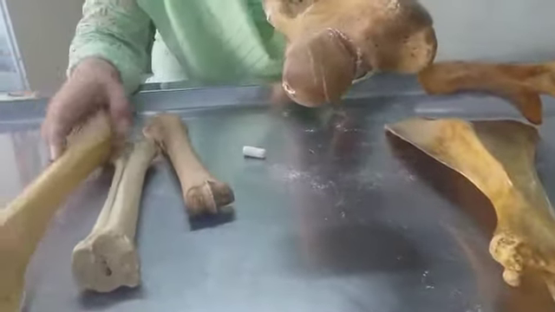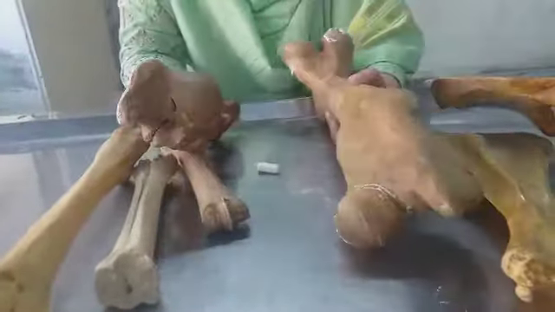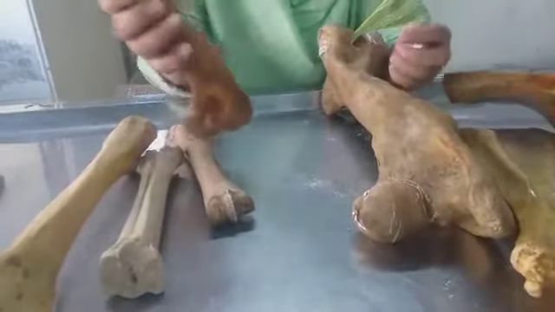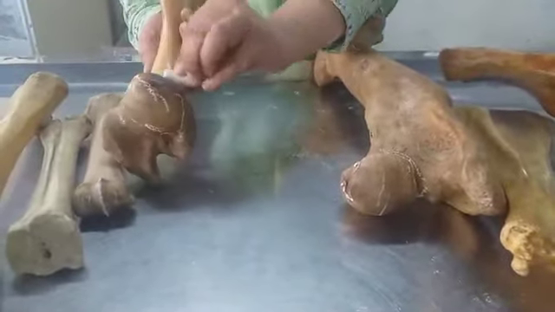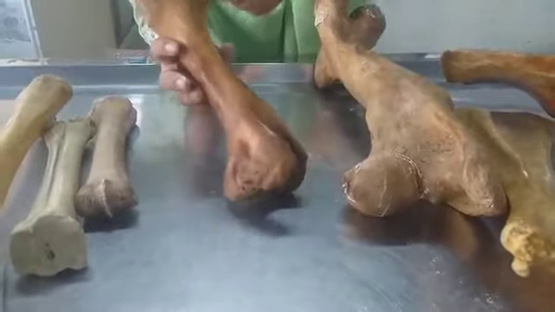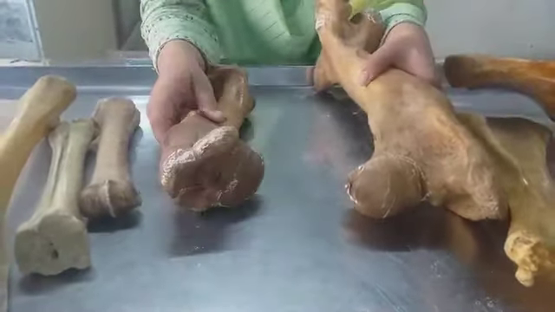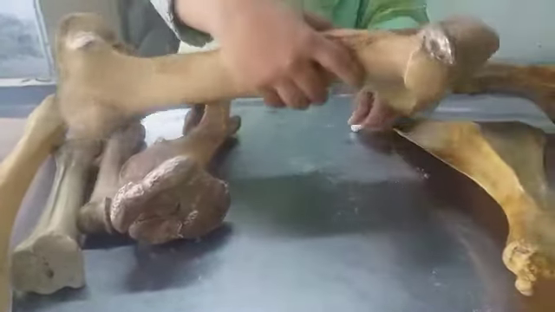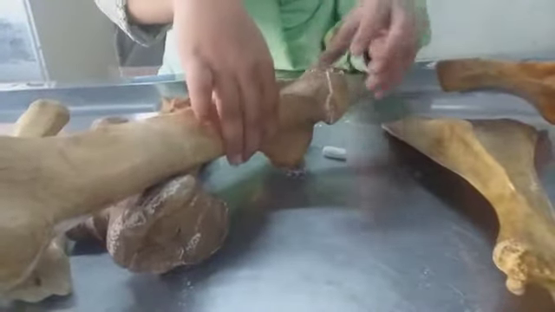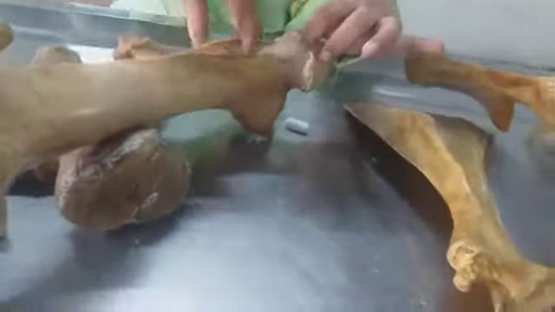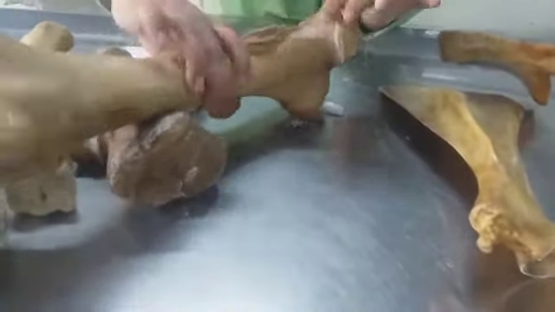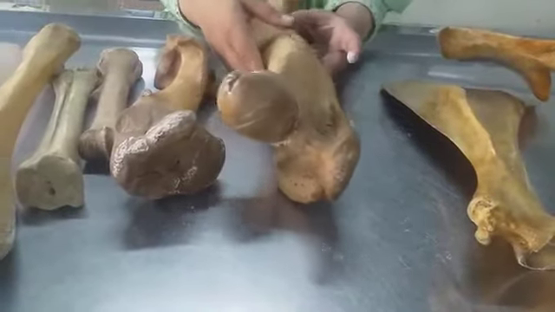It is present on the femur and humerus. The part connecting the main body and the head is called the neck. This is the head, this is the neck, and this is the body of the bone. Head, neck and body of the long bones.